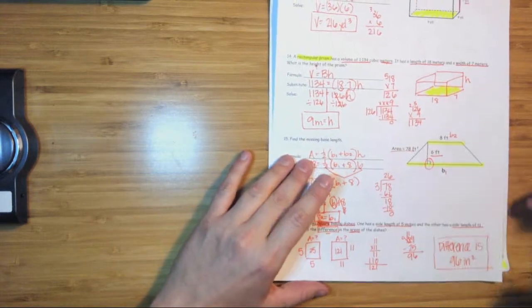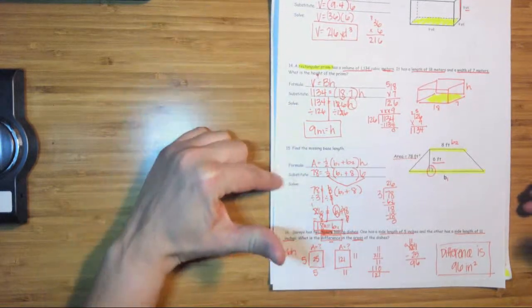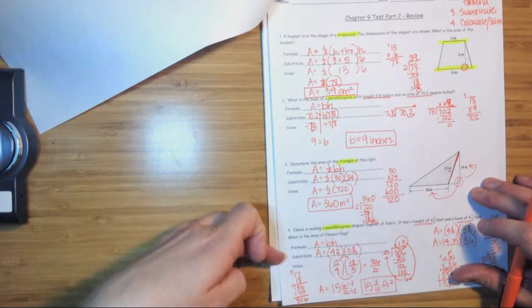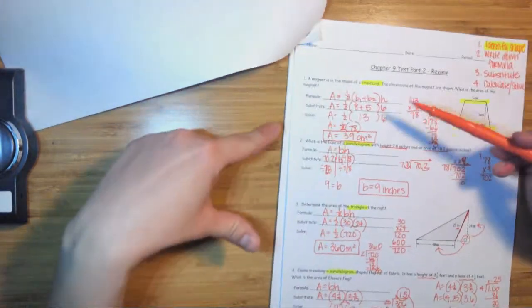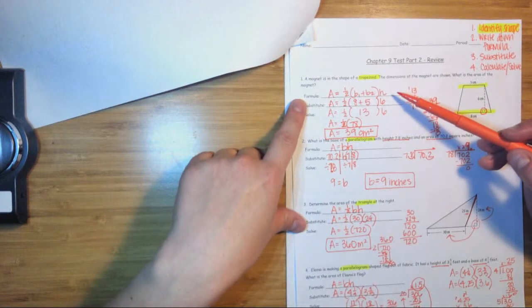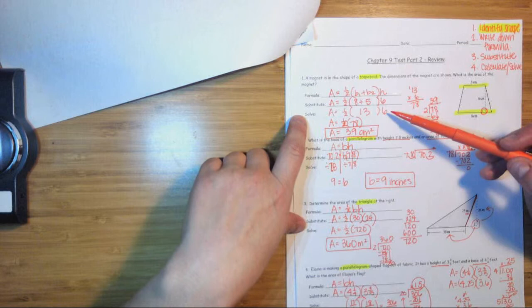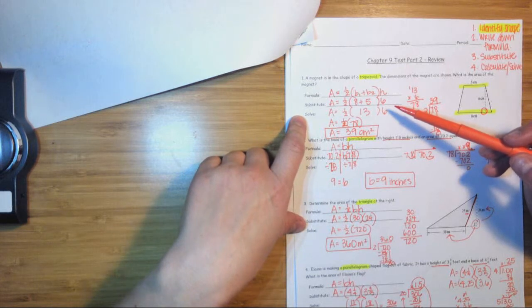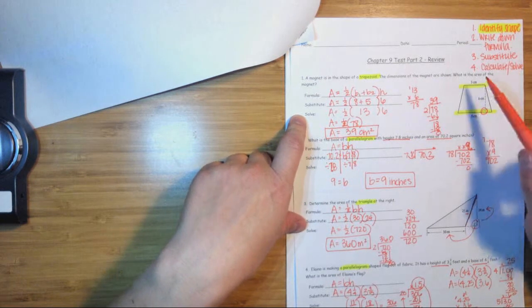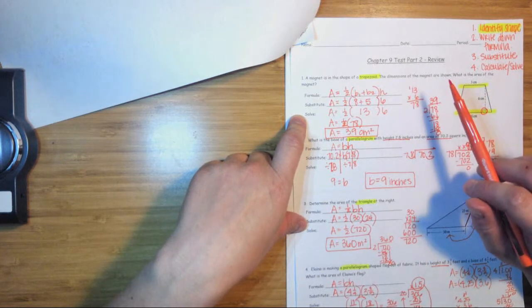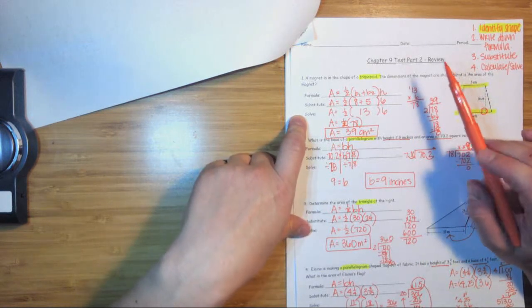So to recap everything that we've done, on this review, I want you to notice that on every single problem throughout here, we followed certain steps. We figured out what our shape was. Then I made you write down the formula. Then I made you substitute in right below it. And then I made you solve. It is very important that you follow these steps to keep track of what you're doing and to make sure you put the right numbers in the right places. And that you have the correct formula.